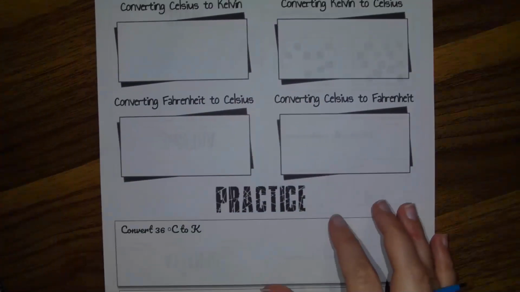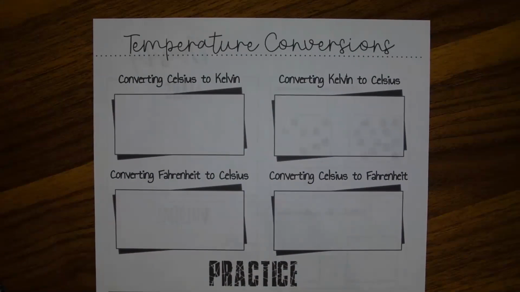Now, one last thing before we leave dimensional analysis behind, and I end this video for you guys today, is going to be talking about temperature conversions. So it's important to remember that temperature conversions are going to be a little bit different than your other conversions. What I'm going to do for you is give you essentially equations that you can use to convert from Celsius to Kelvin and Kelvin to Celsius, and from Fahrenheit to Celsius and Celsius to Fahrenheit.